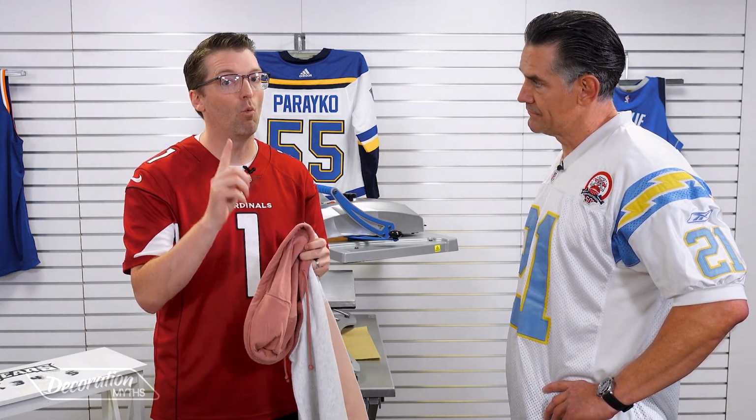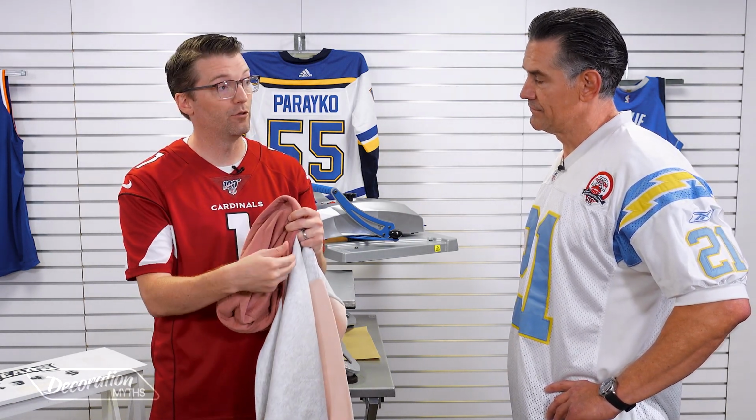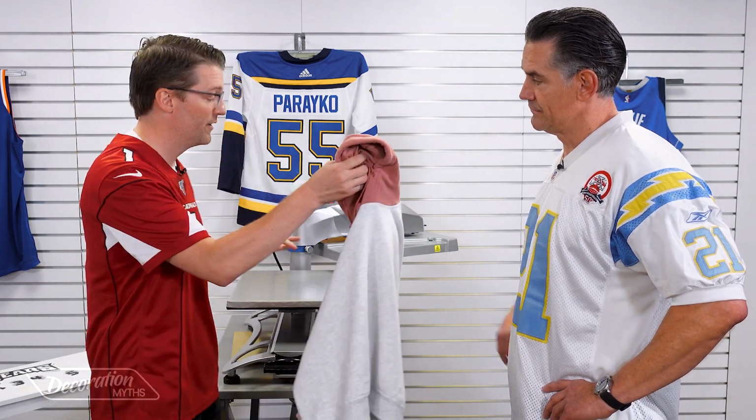And I'm going to show you how you can take one platen, which is the 11 by 15. It's great for hoodies, great for bags, and not only be able to do the front, but the hood. And so I'll have you hold this before you time me.